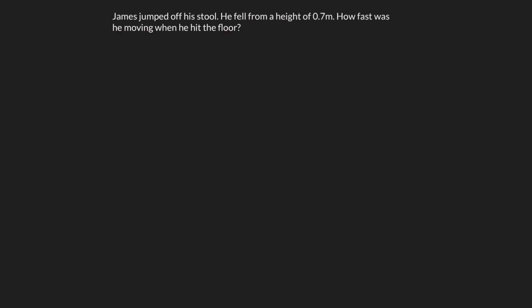Here we have a student who is sitting on his stool, which is 0.7 meters off the ground. So that's our value for height. And presumably he has some initial velocity of 0, and we know that we have our acceleration due to gravity at 9.8 meters per second squared. We don't know his mass, but we'll see why that's actually not necessary for this question.